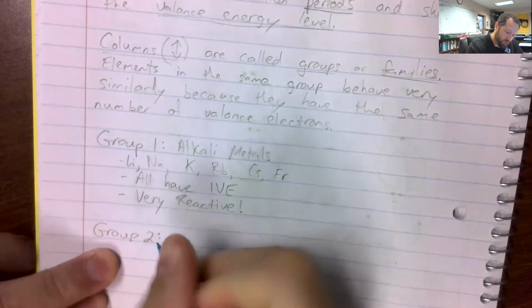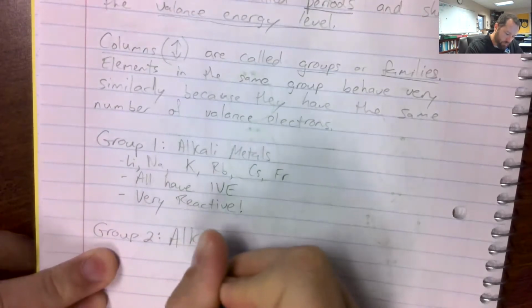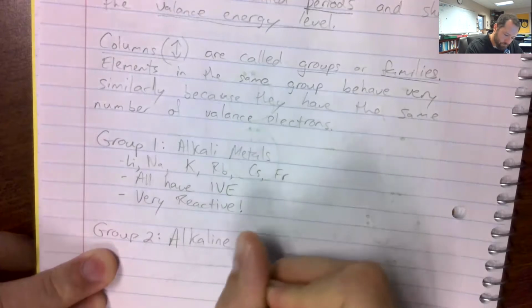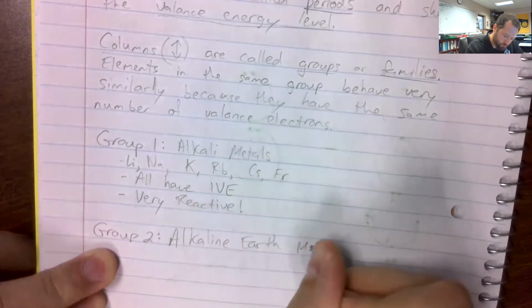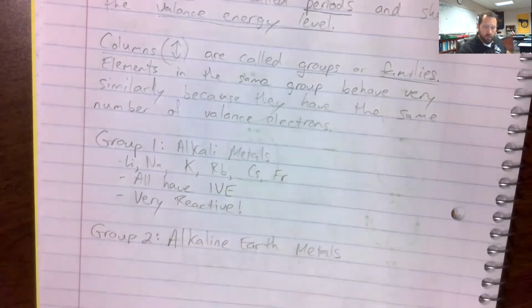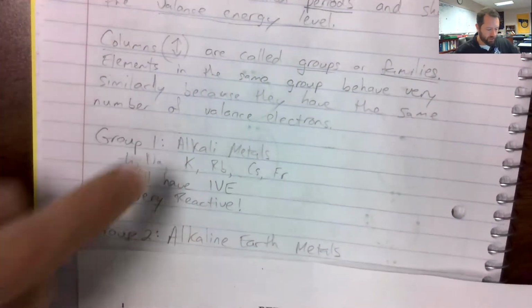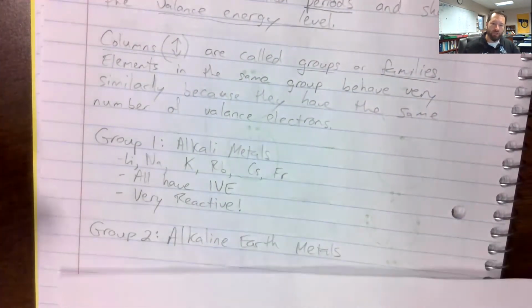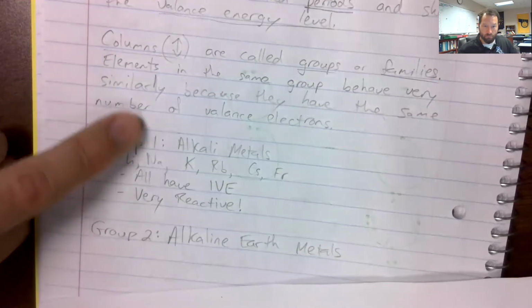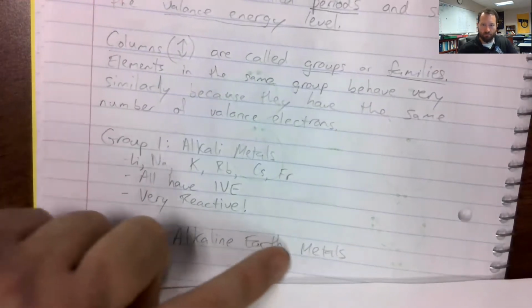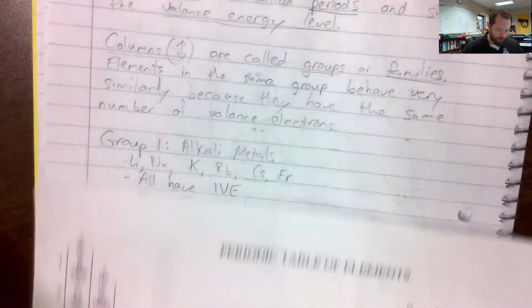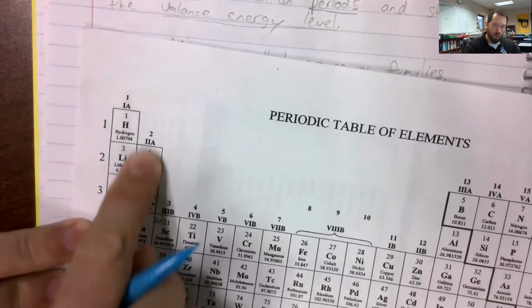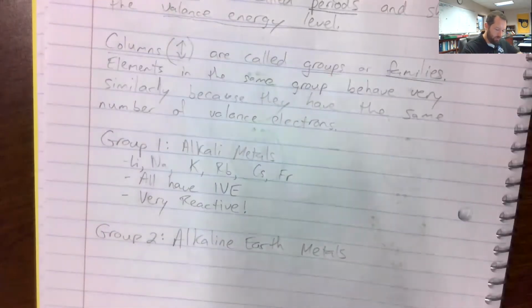Onward and upward. Next up, we have group 2. These are the alkaline earth metals. So I know it's a really similar term. You got to kind of memorize the difference between them. I always remember 2, more than 1, and this is more of a name than alkali metals. So here's our group 2 elements, the alkaline earth metals.